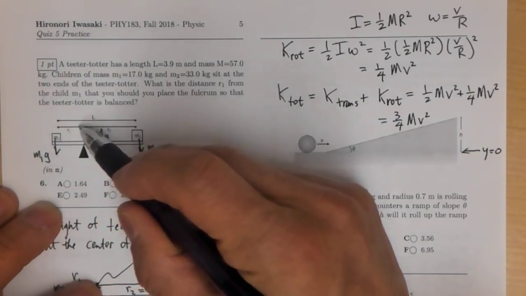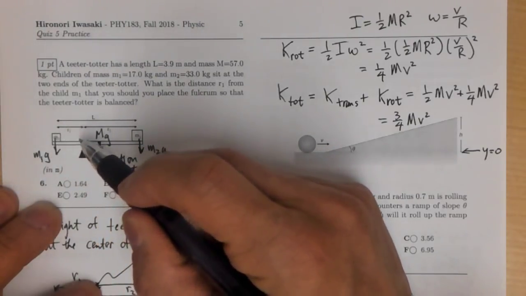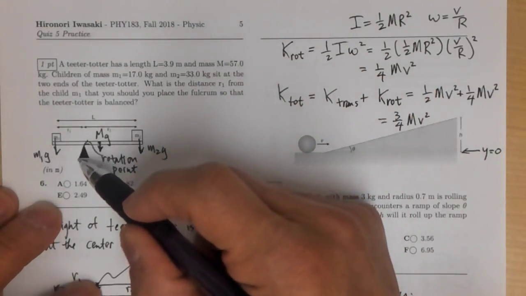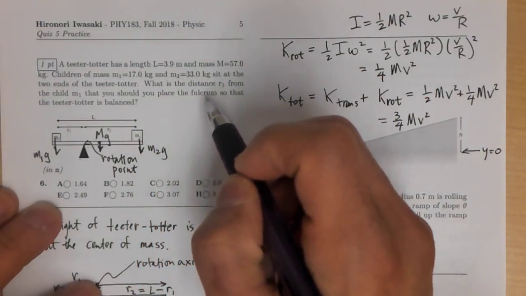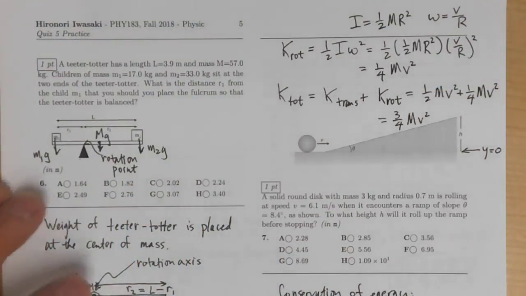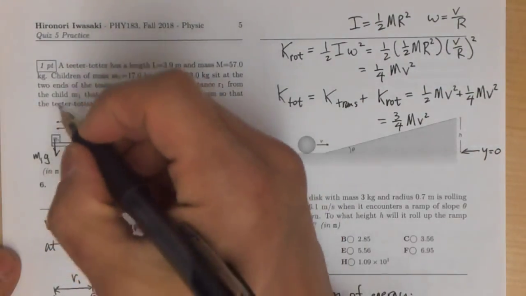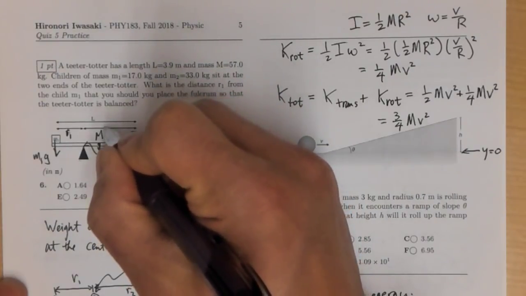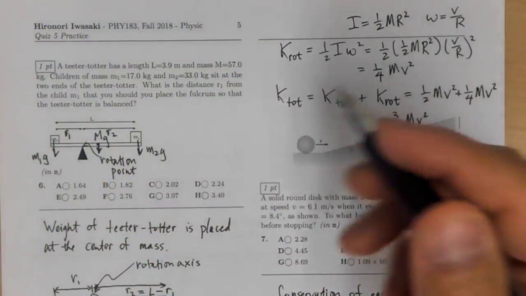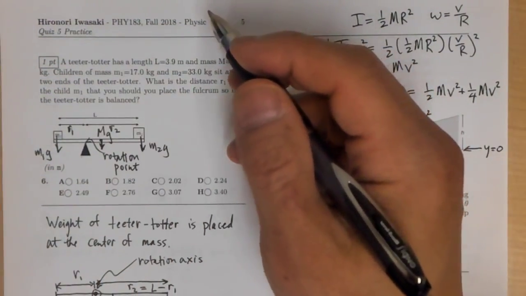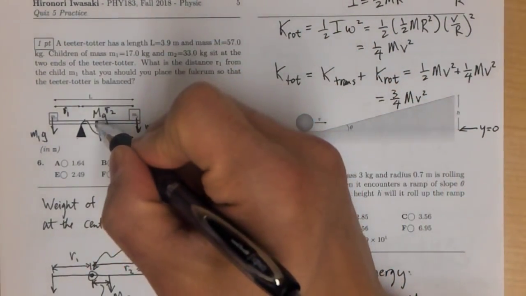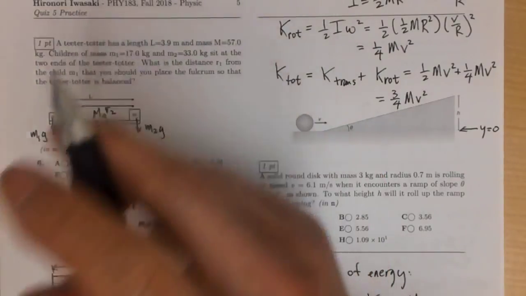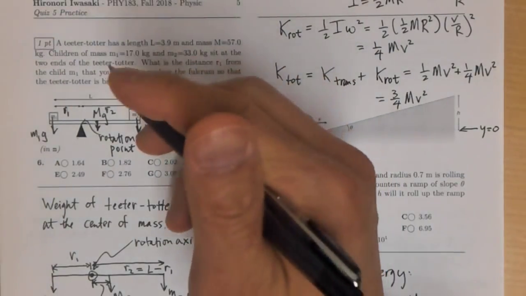Distance r, so that's this distance here from this edge to this balance point, the fulcrum, such that the teeter-totter is balanced. So we want to know this distance r1. This is what they call r2 here. The first step, let me emphasize the key concepts: we have a uniform teeter-totter.